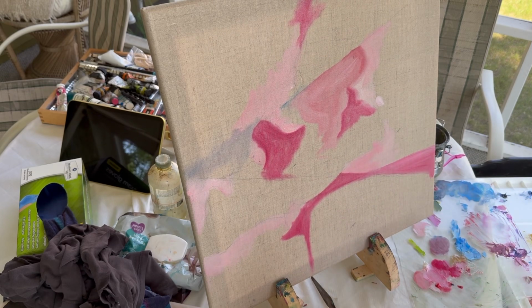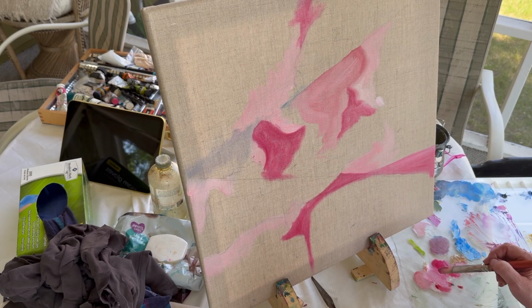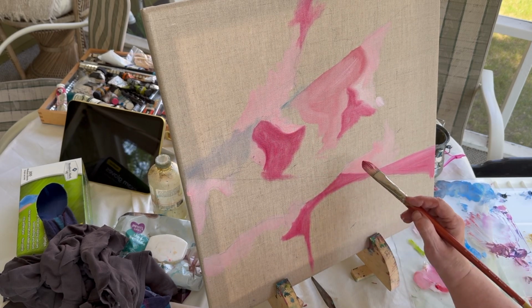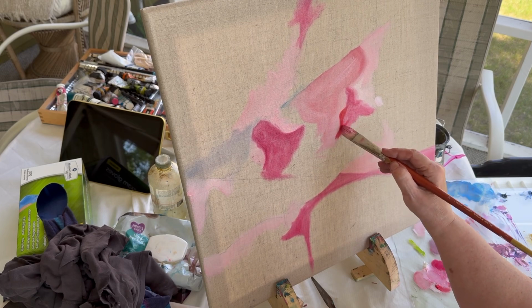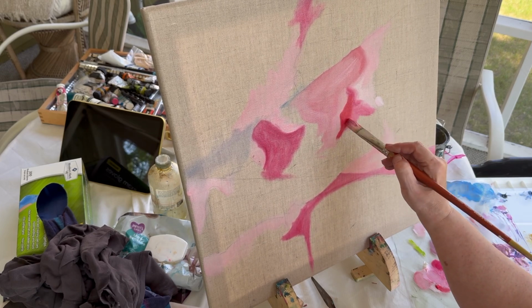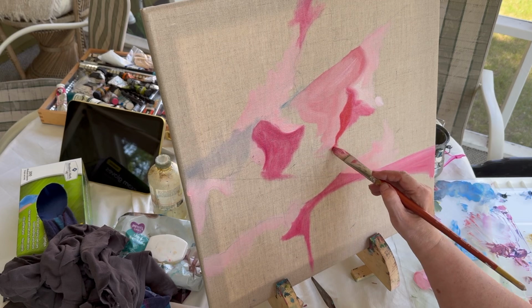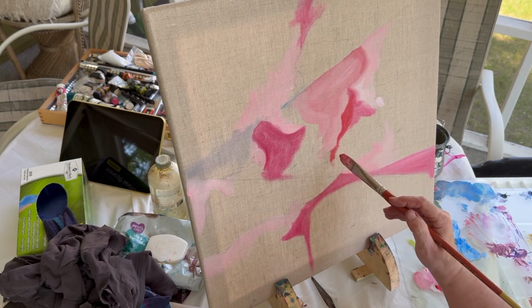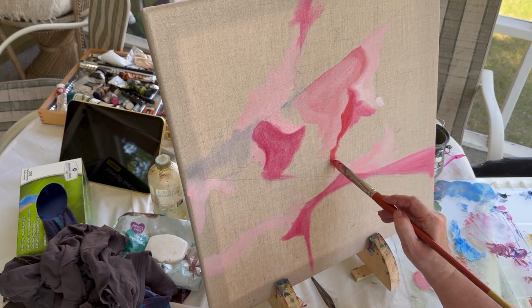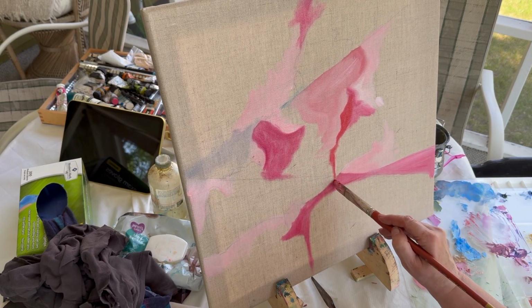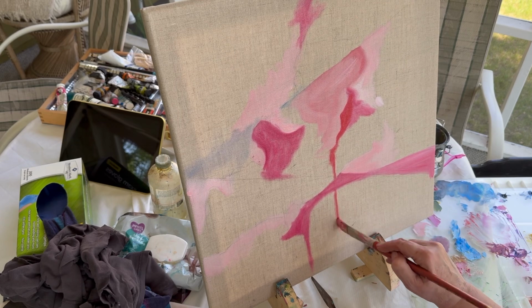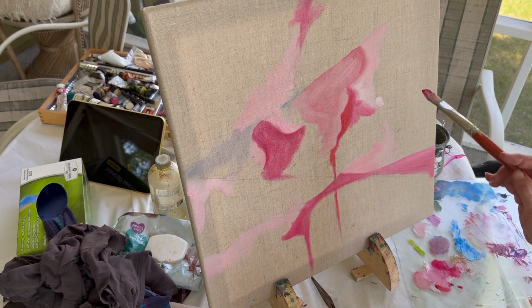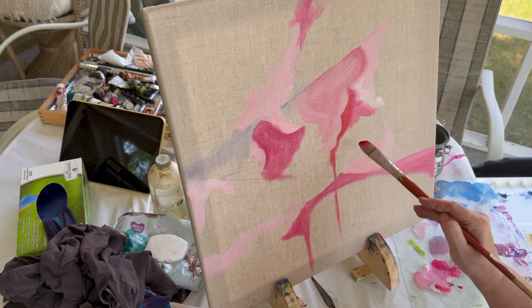But I think I might just throw in... there seems to be something almost forming in here too.